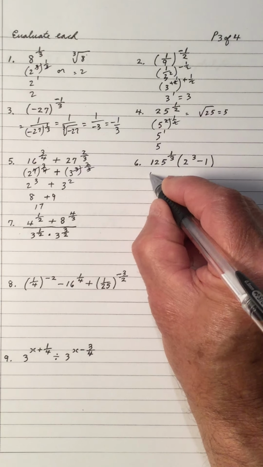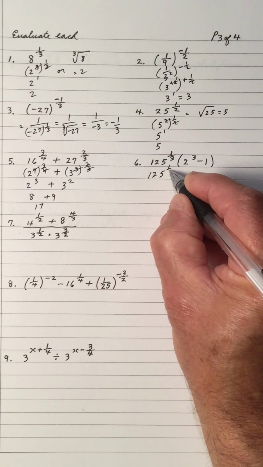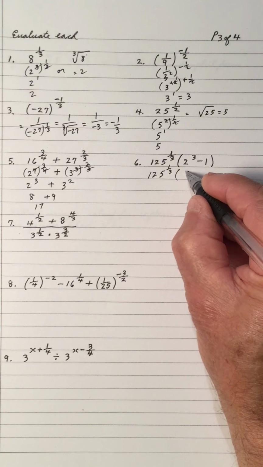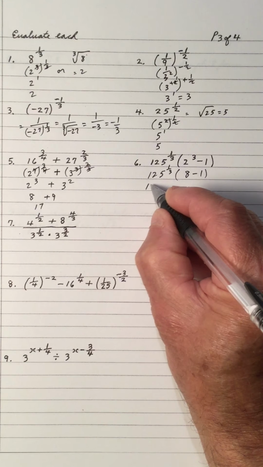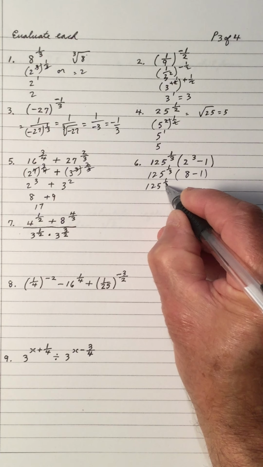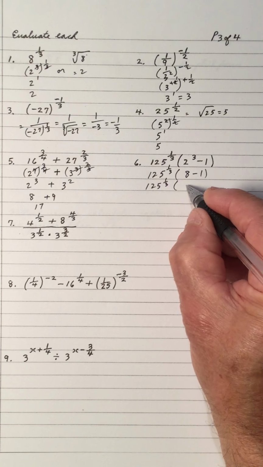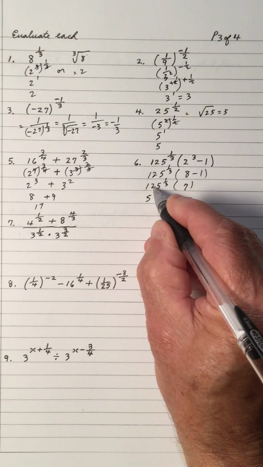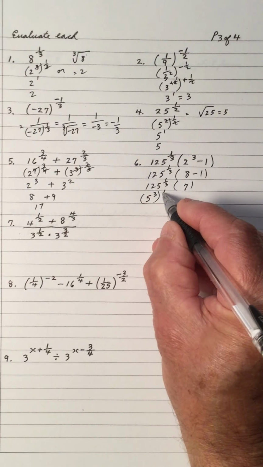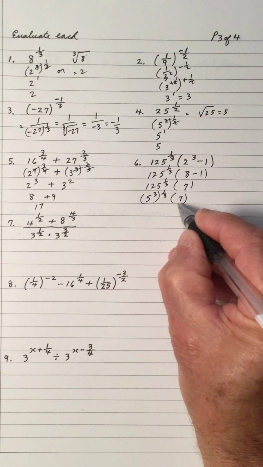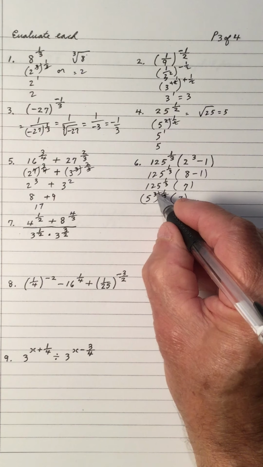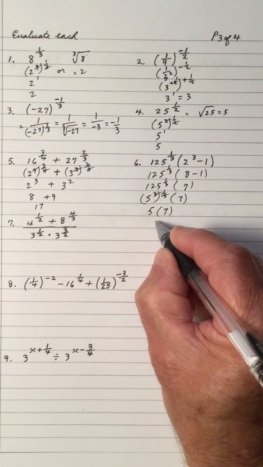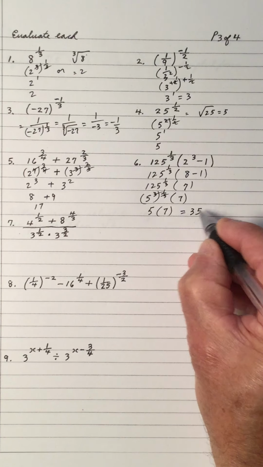We have to do the inside of the brackets first, so I'll leave 125 to the 1/3. 2 cubed is 8 minus 1, and 8 minus 1 is 7, and this is 125 is 5 cubed to the 1/3. 3's cancel because we're multiplying. 3 times 1/3 is a 1, so that's a 5 times 7, and that gives us 35.